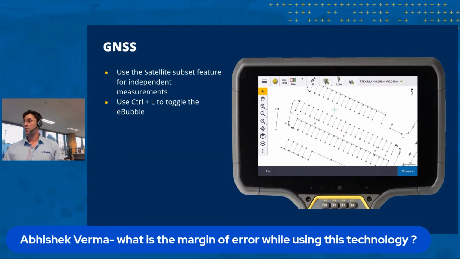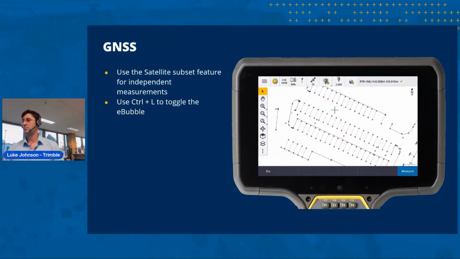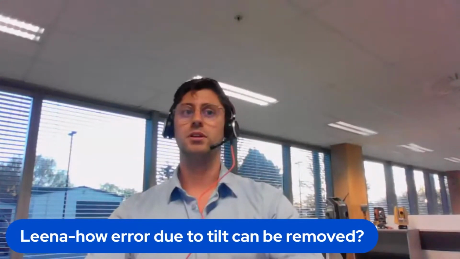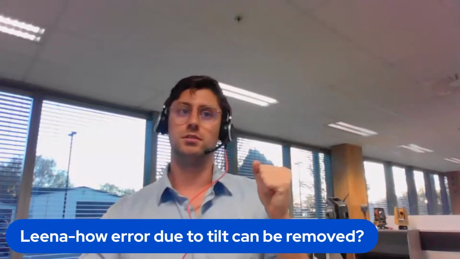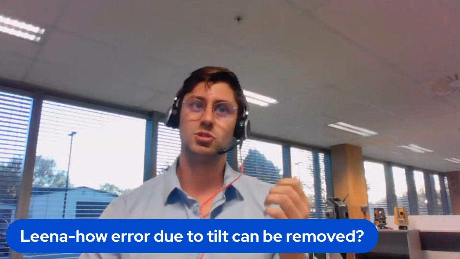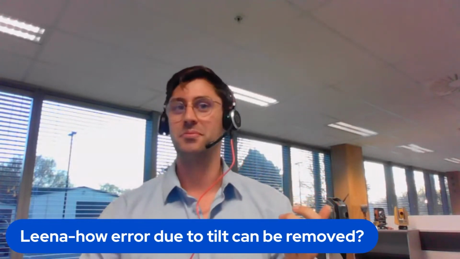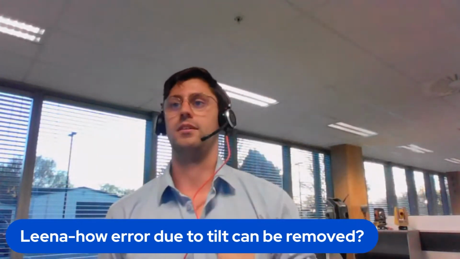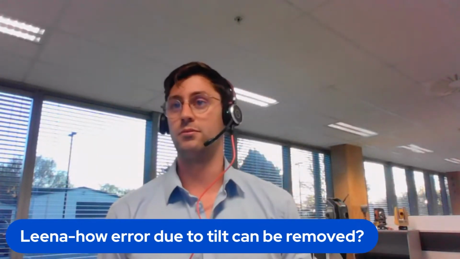Next one. How can error due to tilt be removed? So I'm assuming you mean when I do a tilted measurement, how can I remove that error? Now, just like with any measurement, there's always going to be some error. The best way to do that would be to take multiple shots at multiple times and average that.